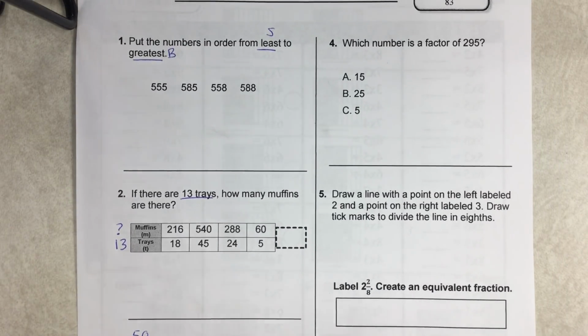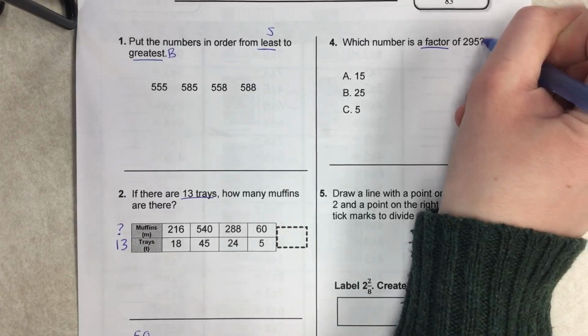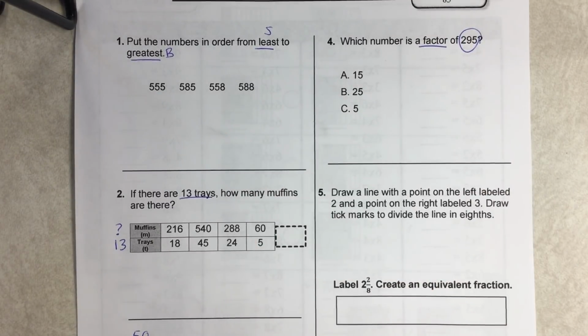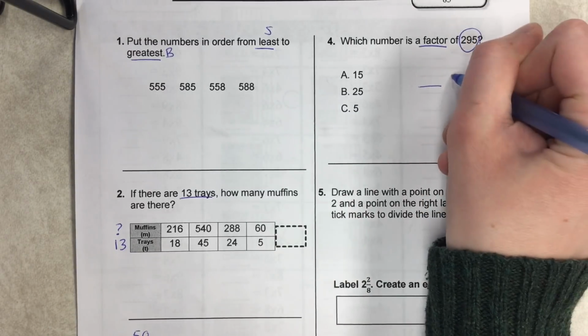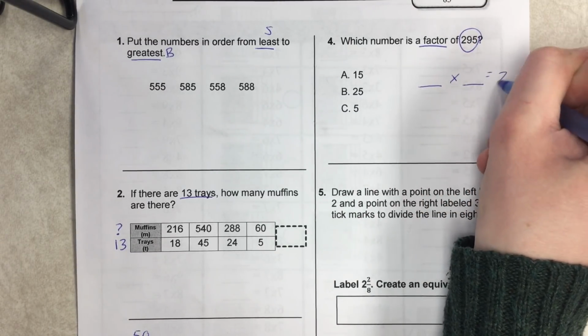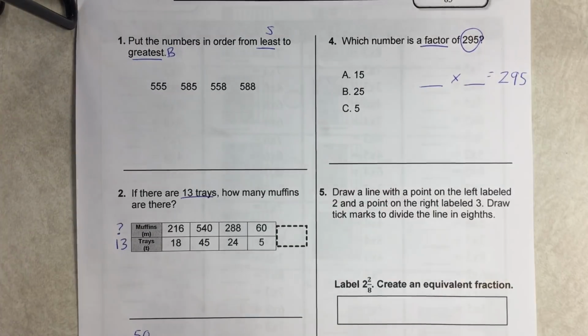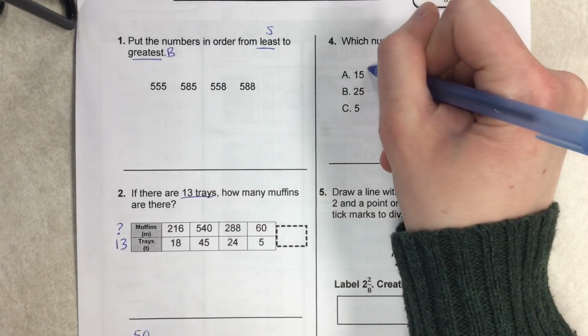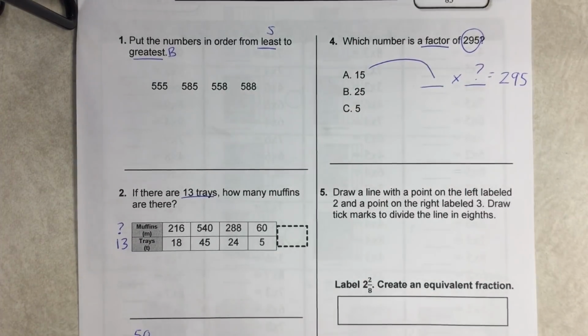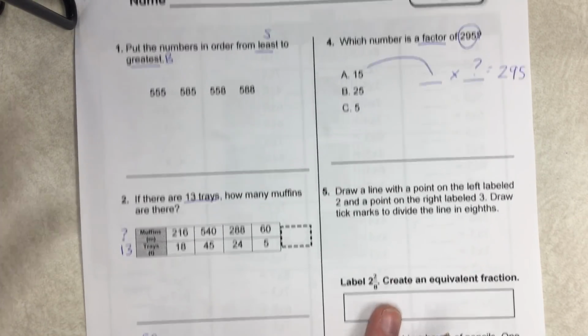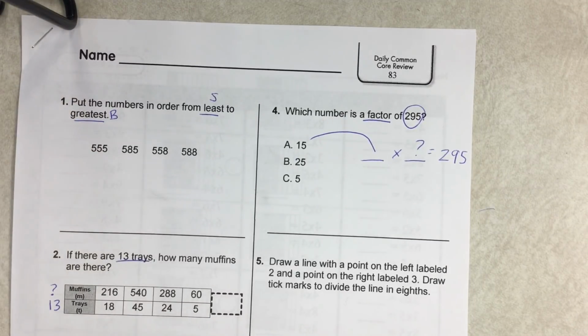Number 4, what number is a factor of 295? We know factors are the numbers that multiply together. So something times something equals 295. So we can start by checking 15 times something equals 295. You're going to need to do the inverse operation of a division to solve that.